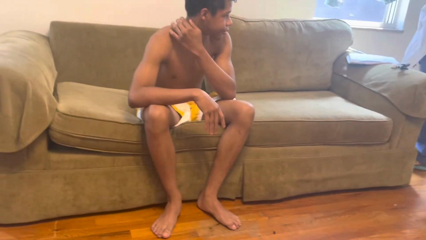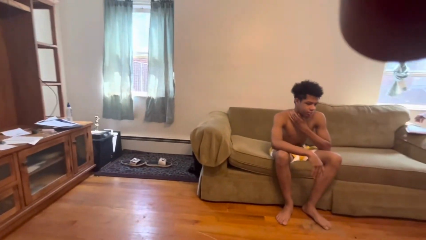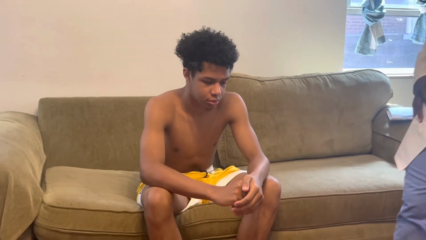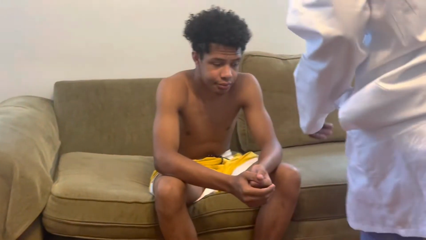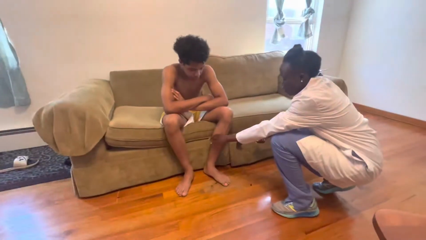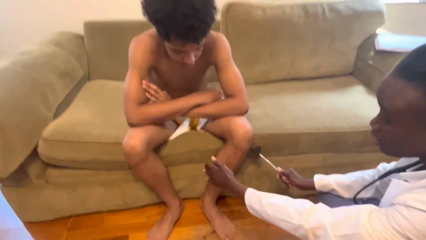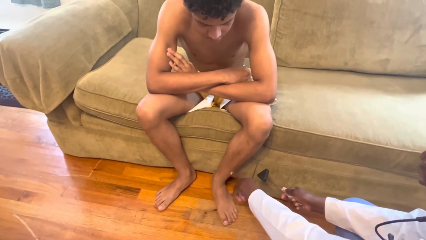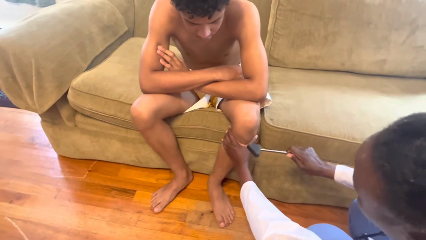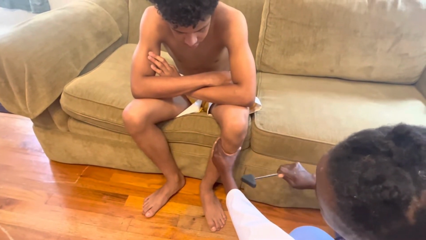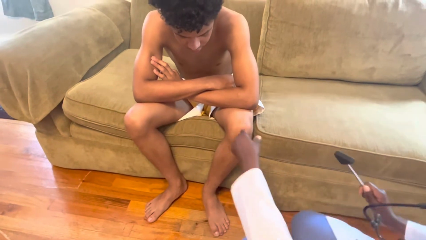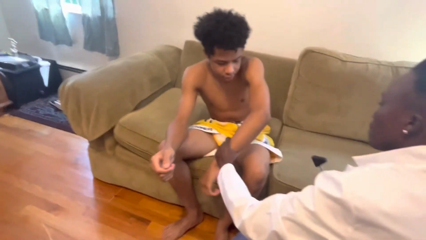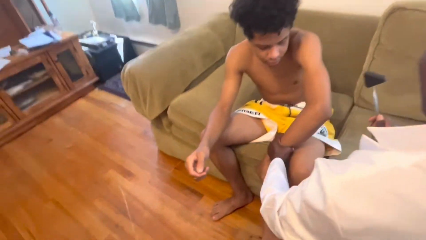And now I'm going to test your deep tendon reflexes. Okay. All right. Normally, the patient is supposed to be sitting with the feet at 90 degrees and hanging, not touching the floor. But in this case, this is what we have. Okay. Deep tendon, you see it's moving. And then that was the patellar area, the bicep, and the tricep.